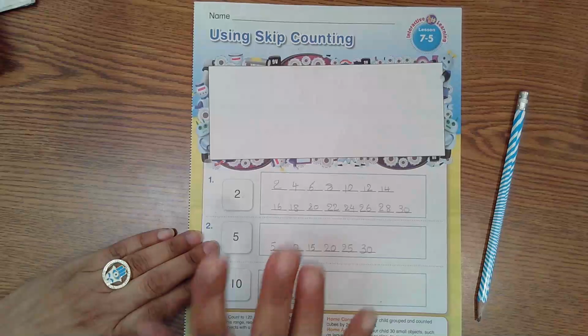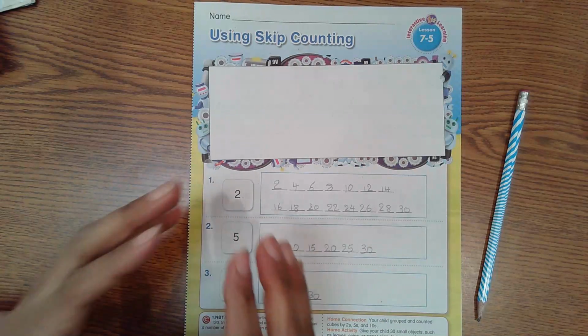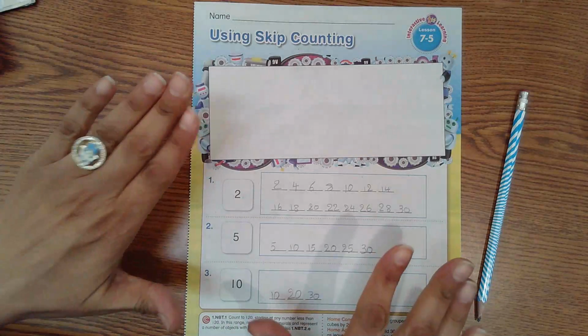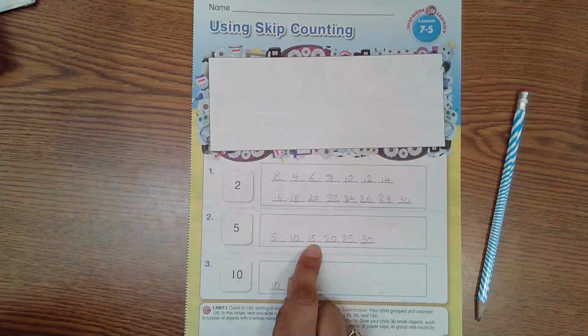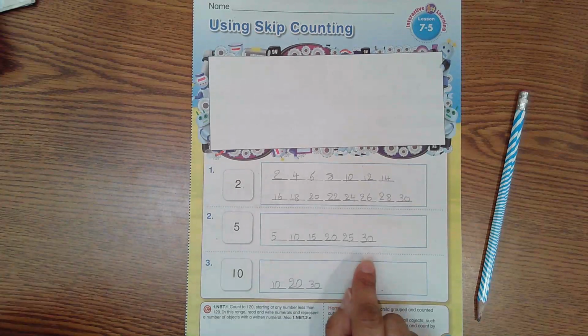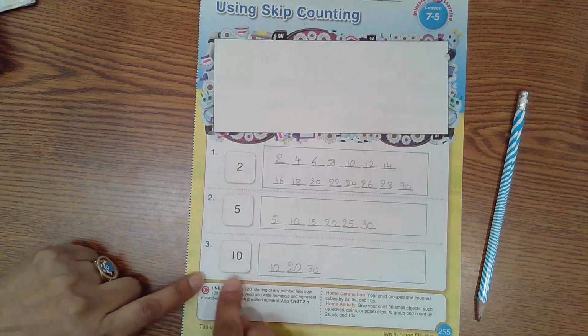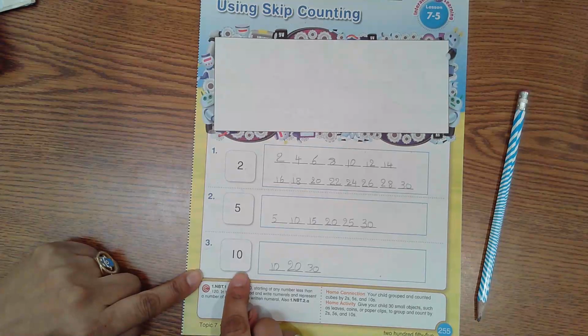Counting by 5, you group your objects by 5. So you have 5, plus 5 would be 10, plus 5 would be 15, plus 5 more, 20, plus 5 more, 25, plus 5 more, 30.